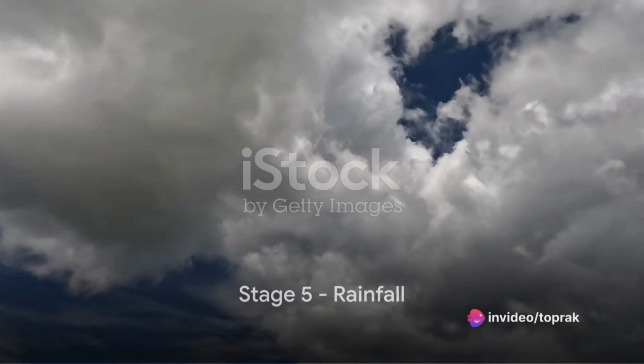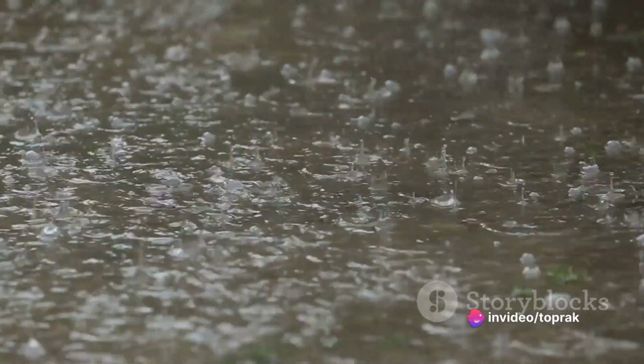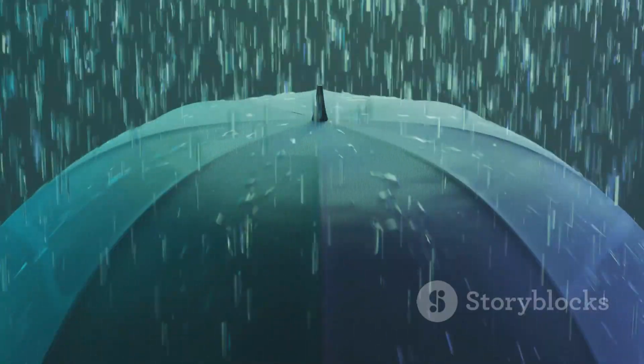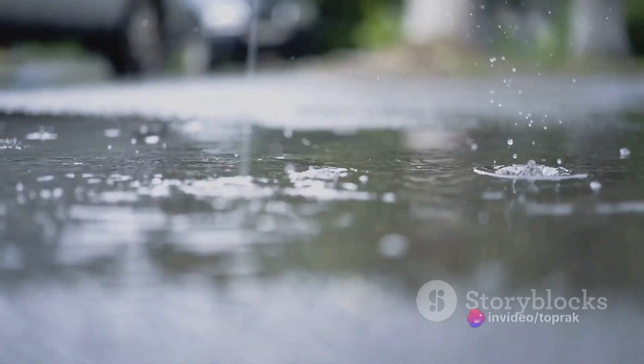Inside the cloud, there's a constant cycle of condensation and collision. The raindrops keep growing until eventually they're too heavy to stay suspended in the air. Gravity takes over and the raindrops begin to fall towards the ground. And voila, we have rain.